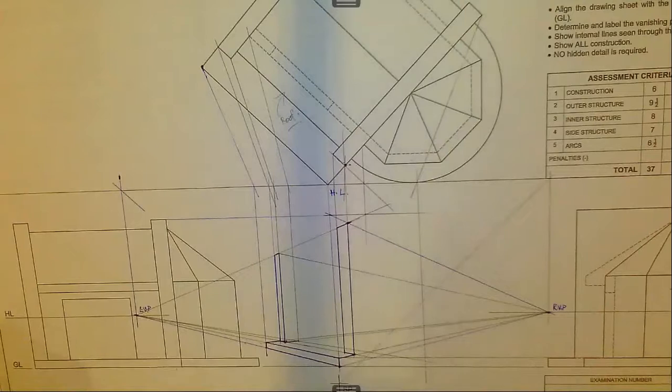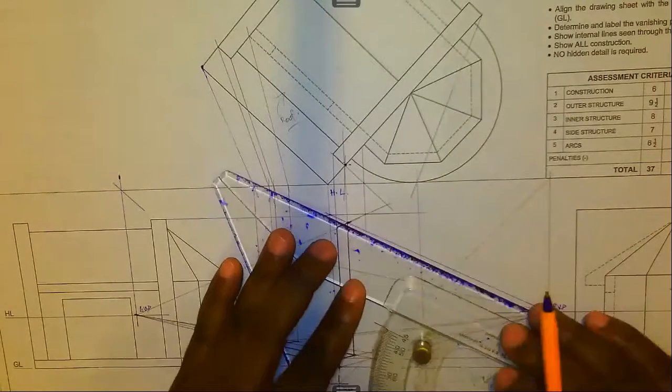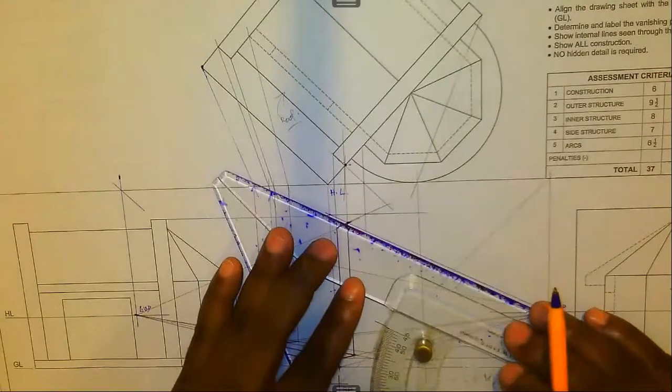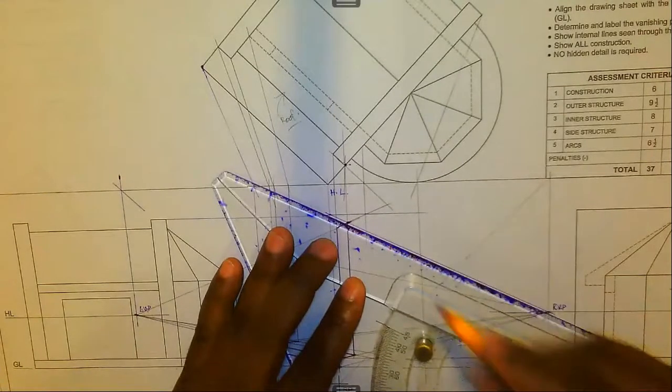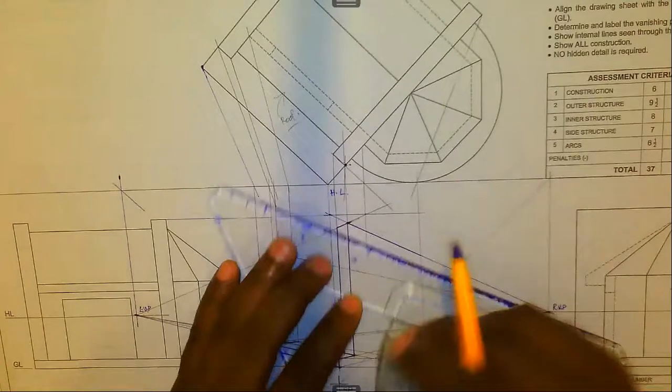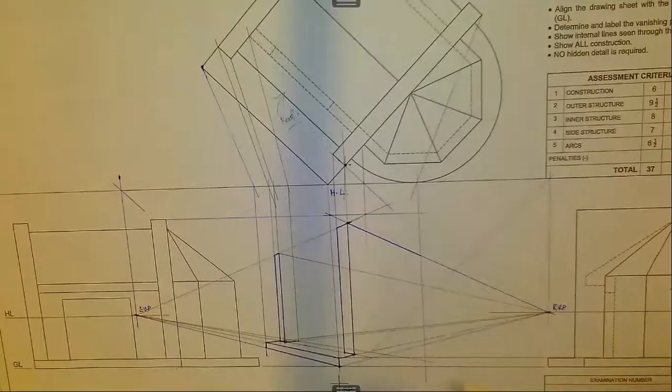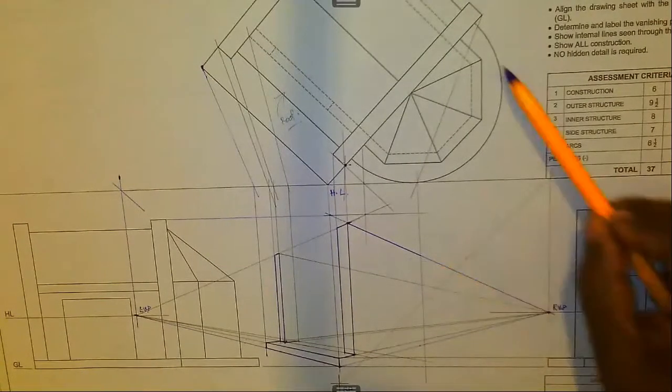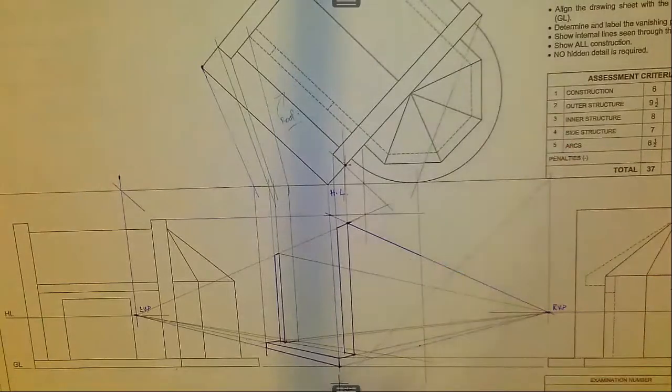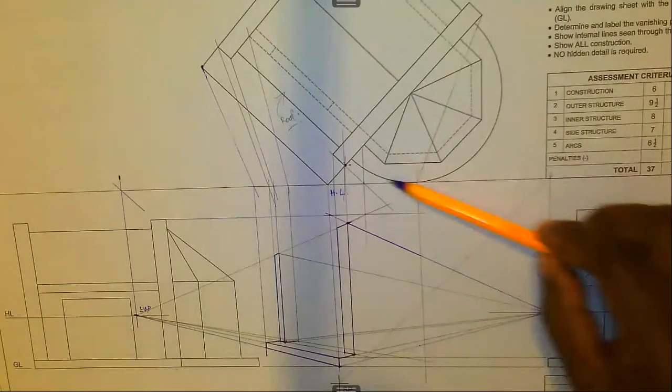So what it means is that this line from here to there, like that, that can be outlined, but we cannot outline there because of these details which are still there.